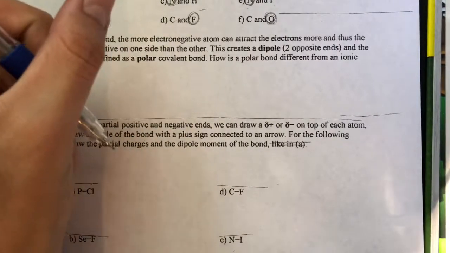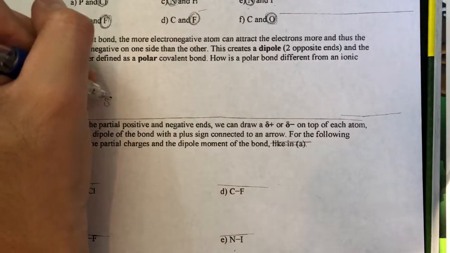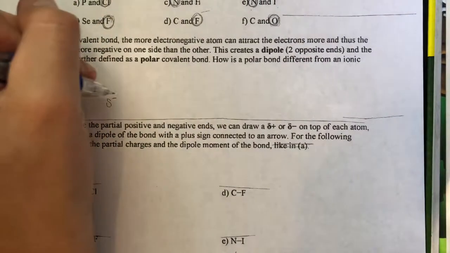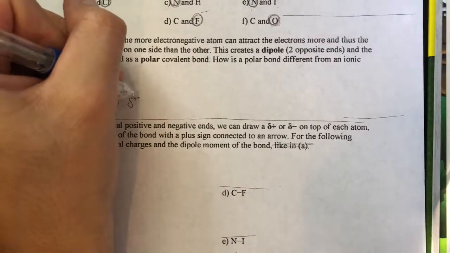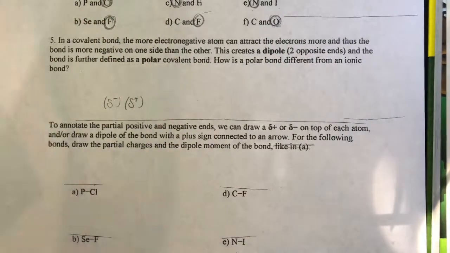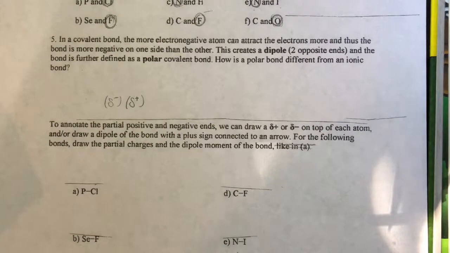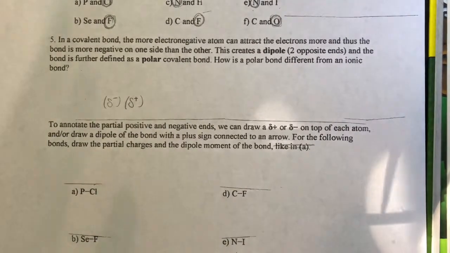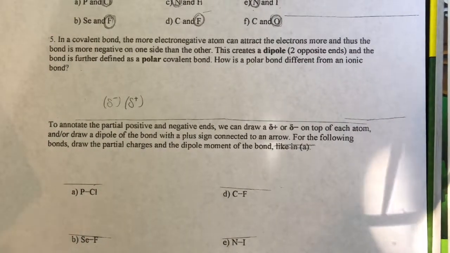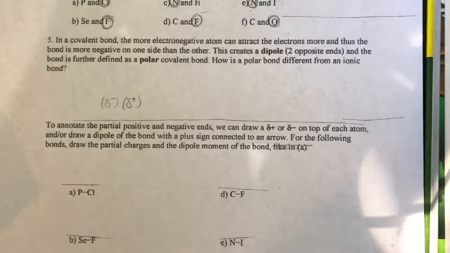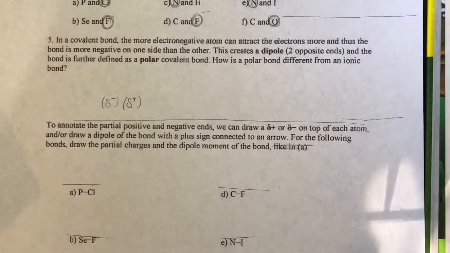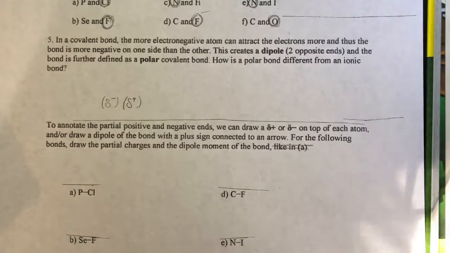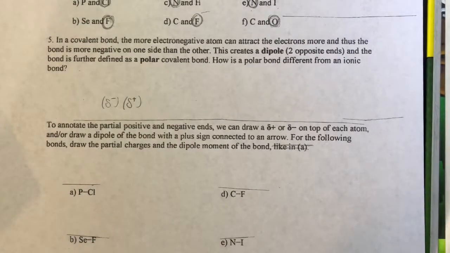So a partial negative can be seen as this sign, and a partial positive is the same, however, you just add the positive right there. And for ionic bond, the electrons are completely given or received to each other, so there's no partial. So you have a definite part that is positive and a definite part that is negative.